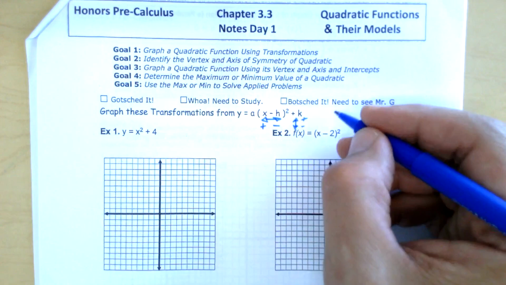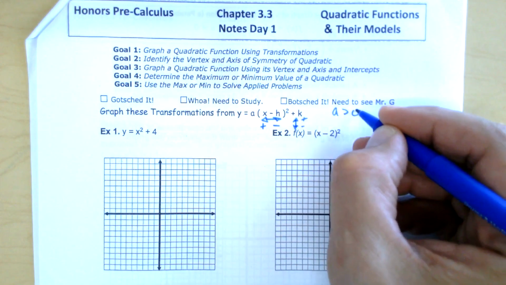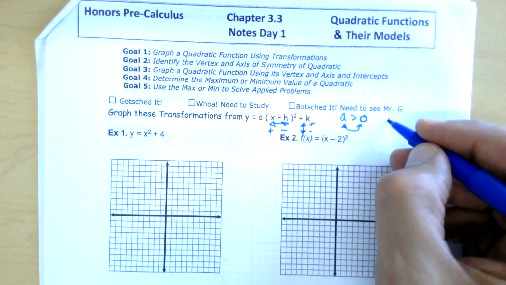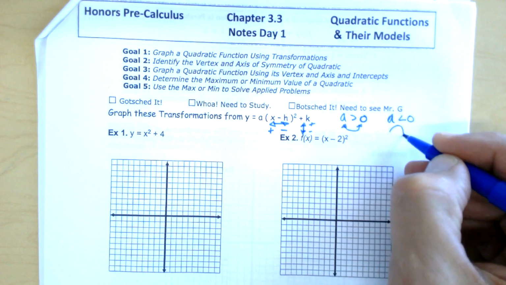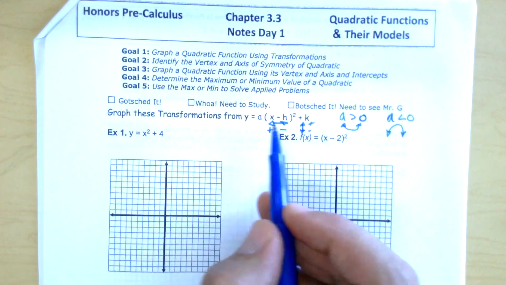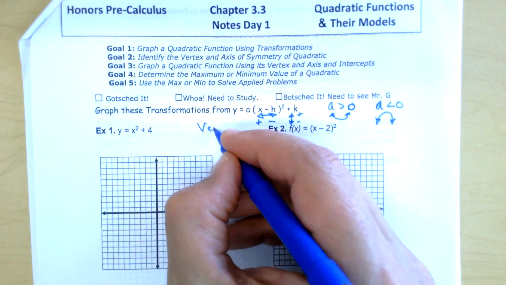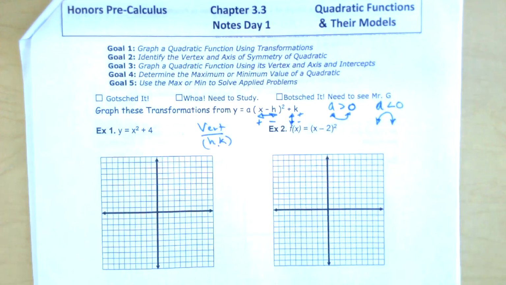Last but not least, we're going to talk about this A value. That A value, remember, if A is greater than 0, we're going to have a smiley face for these parabolas. And if A is less than 0, then we're going to have a frowny face. So this is what we call transformational form, also known as vertex form. The reason why it's called vertex form is because we're going to have an H and K for a vertex.